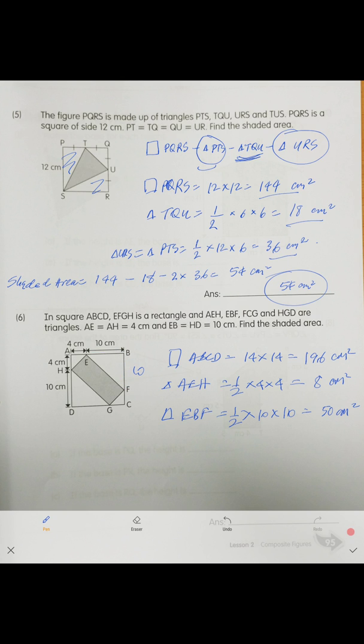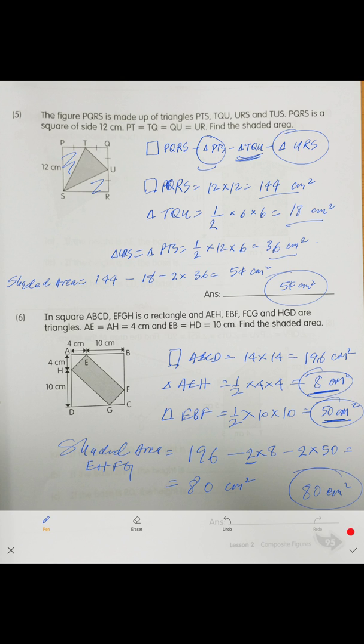Now we should remember that there are 2 of these triangles and 2 of these triangles, right? So when we calculate our shaded area, what is it? EHFG is equal to the square, 196, minus 2 times 8, minus 2 times 50. There are 2 small triangles and 2 big triangles. That's it. You just do your math and you're going to have an answer of 80 square centimeters.